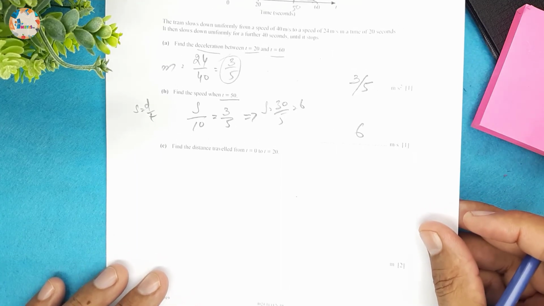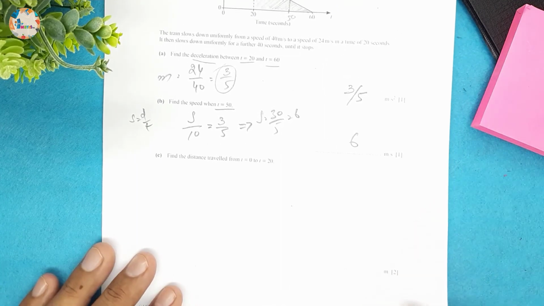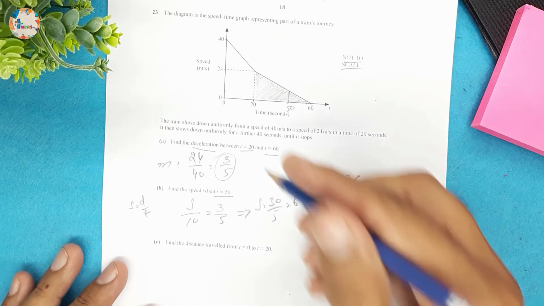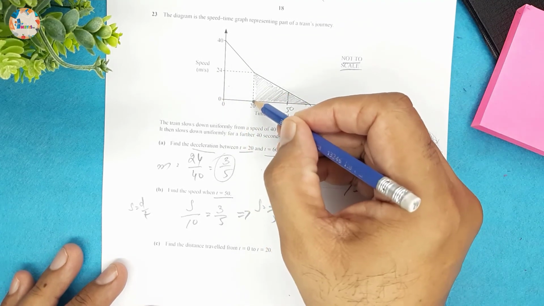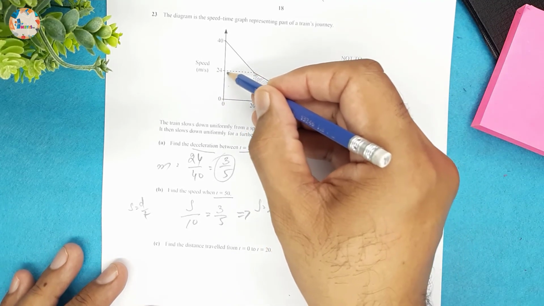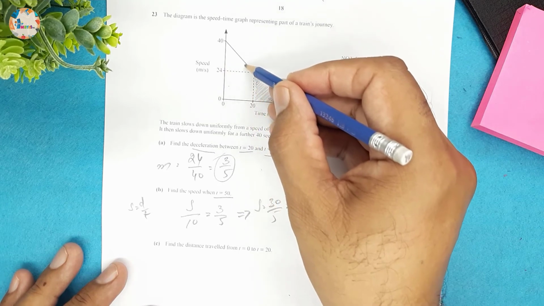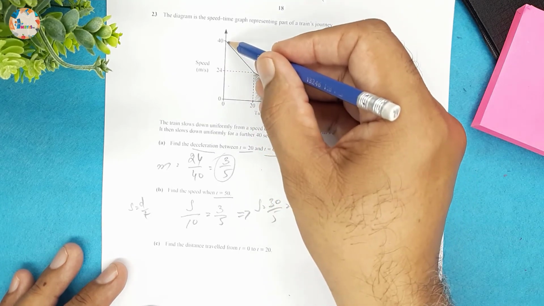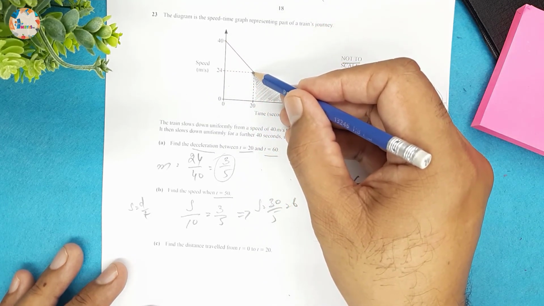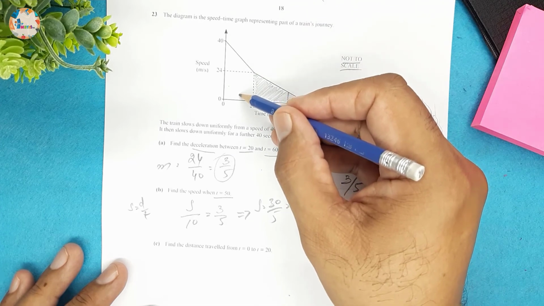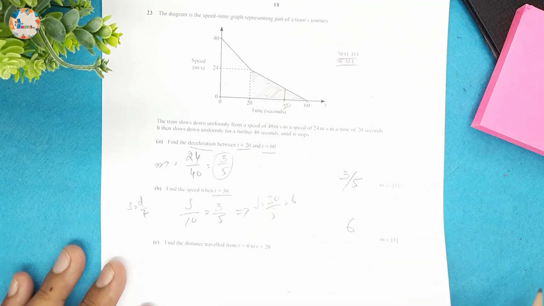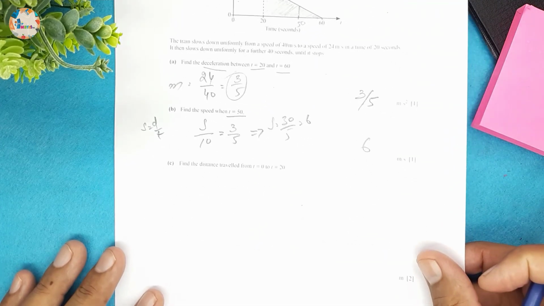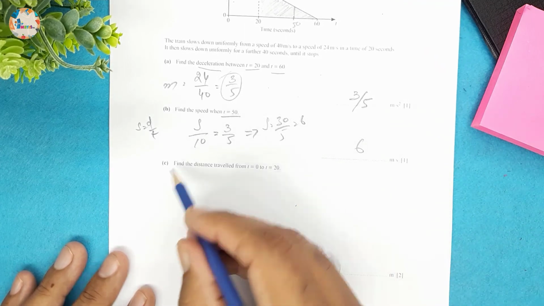C part also we can write: find the distance traveled from t is equal to 0 to t is equal to 20. So t is equal to 0 to t is equal to 20 will be this rectangle plus this triangle. So area under this straight line will be the distance covered. So we will calculate the areas of these two shapes, which is one rectangle and one triangle.